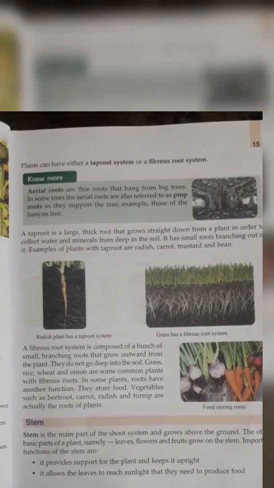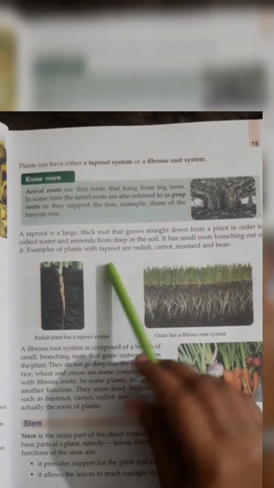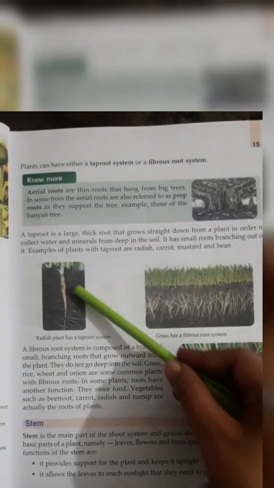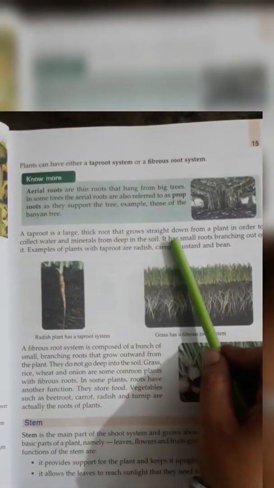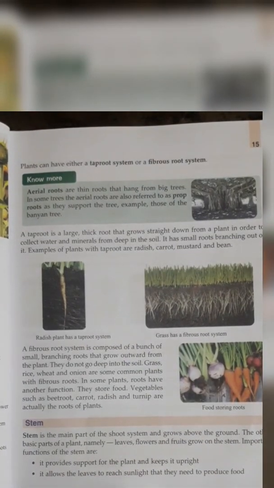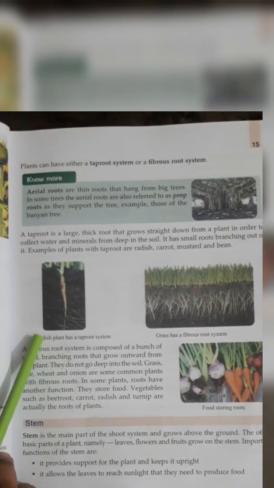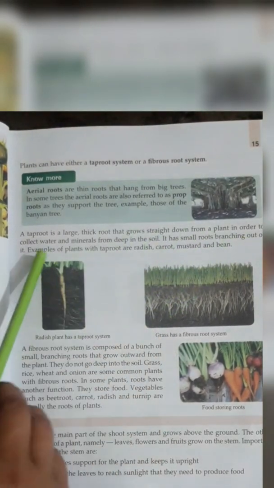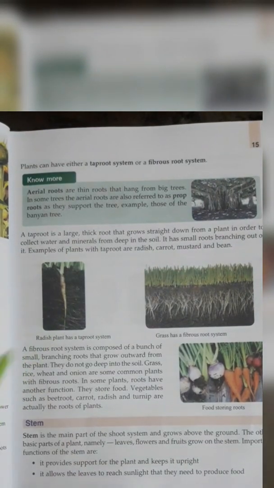A taproot is a large, thick root. This is the taproot, and that grows straight down from a plant in order to collect water and minerals from deep in the soil. It grows deep into the soil to collect water and minerals. It has small roots branching out of it. Examples of plants with taproot are radish plant, carrot, mustard and bean. So what are the examples of taproot? Radish, carrot, mustard and bean.